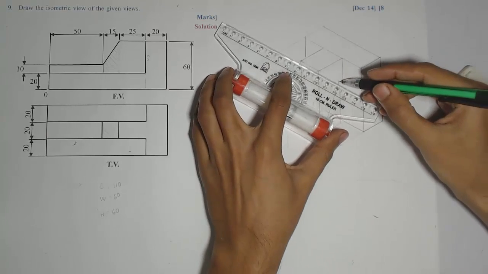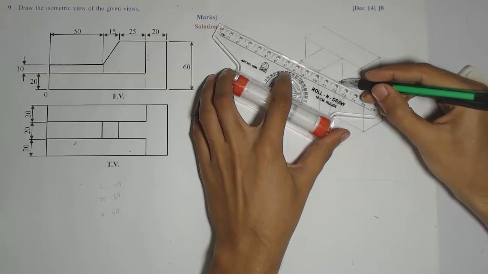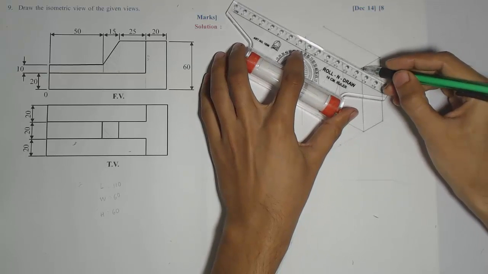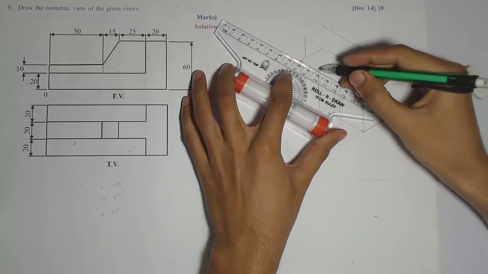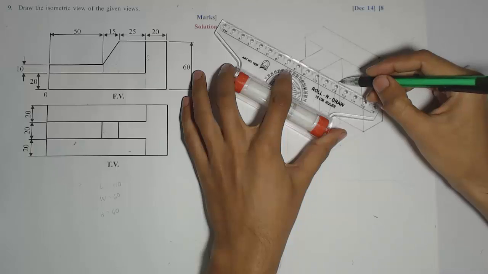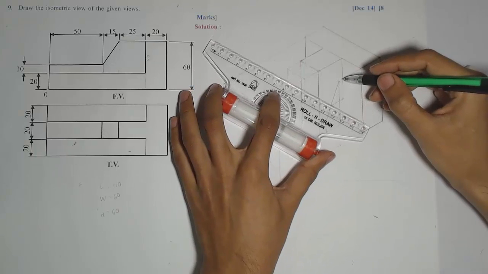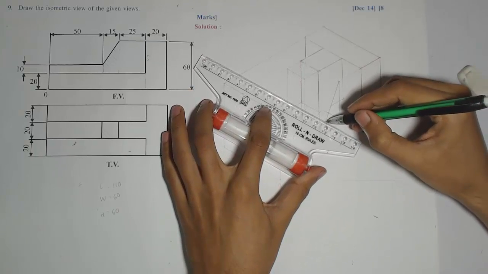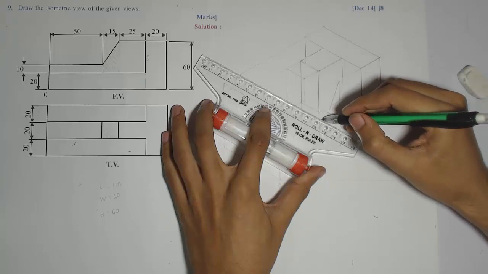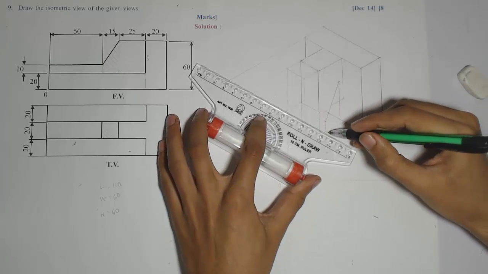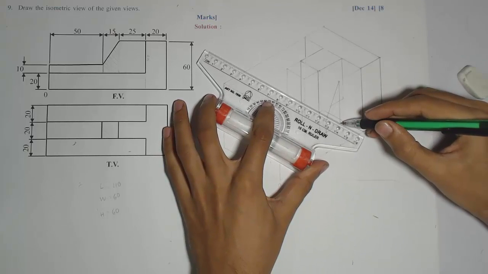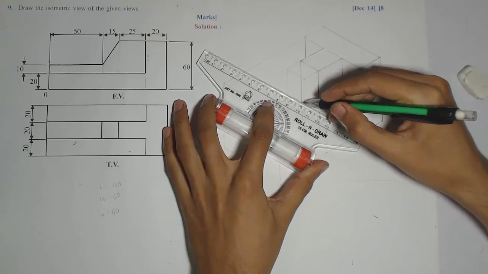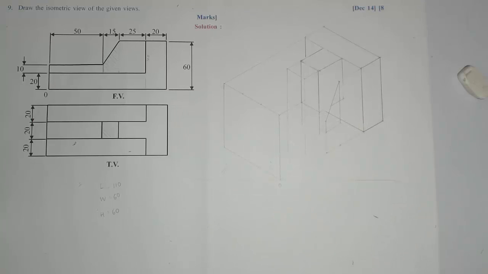Now if I produce from this corner along the width, we have already marked that point, the starting point of the inclined line, but now I need to mark this point. So I will project from this corner, then again from this corner, and then again from this corner. Actually this is not needed because it is going behind, but still we will mark it.